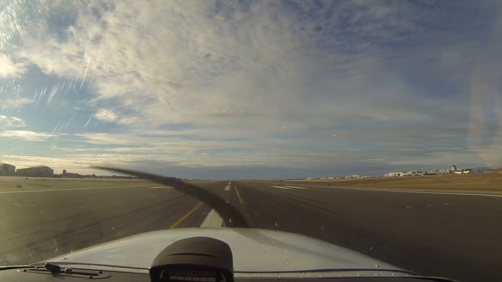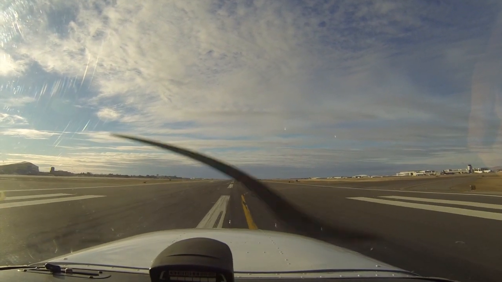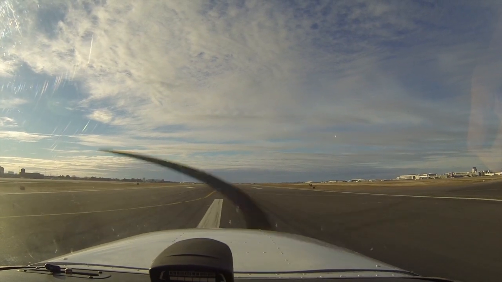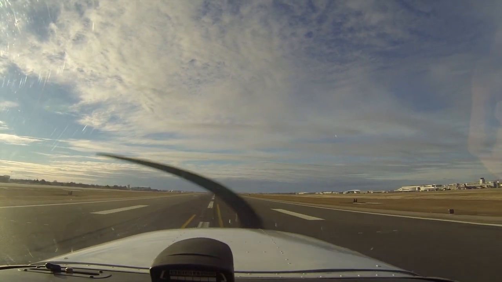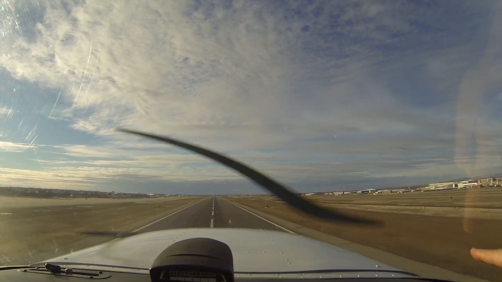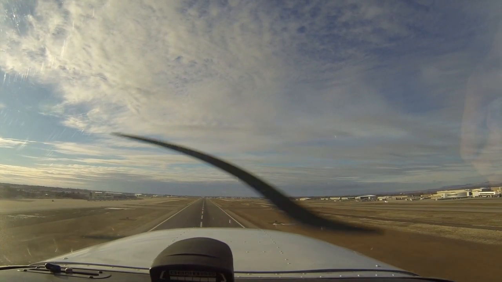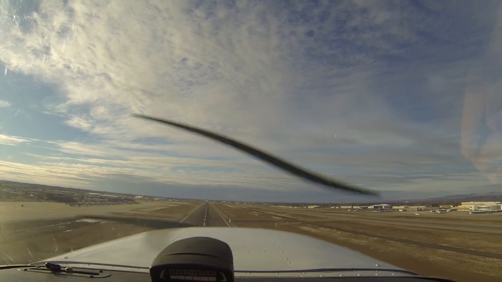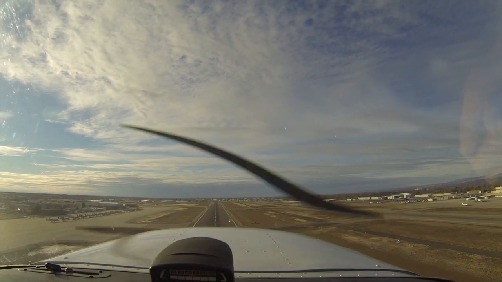Okay, so slowly take it out. Let's add a little back pressure. There we go. Perfect. Nice. That windsock down here is indicating almost a 90-degree crosswind. Right. Good. Climb at 80. Roger.